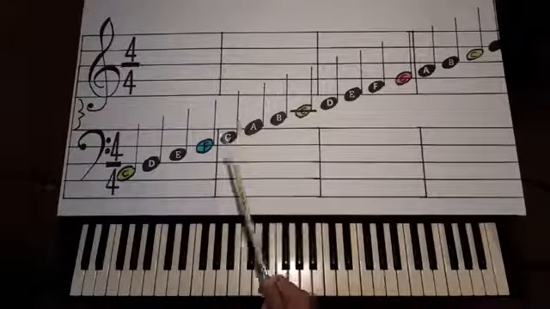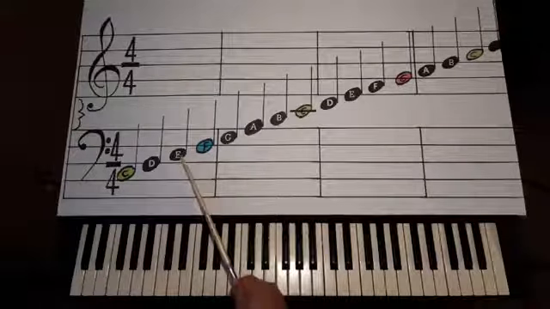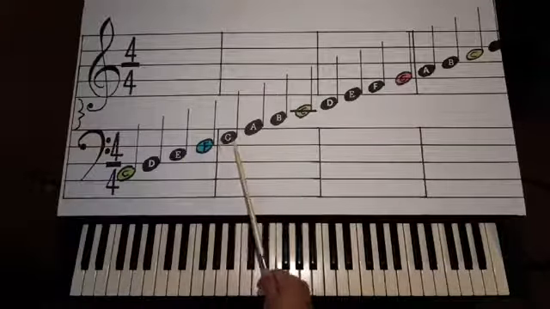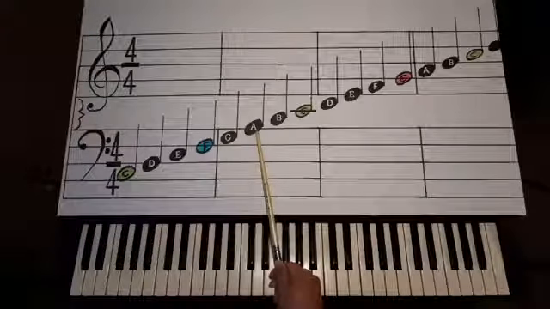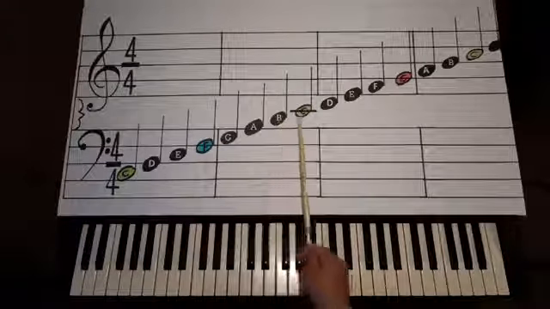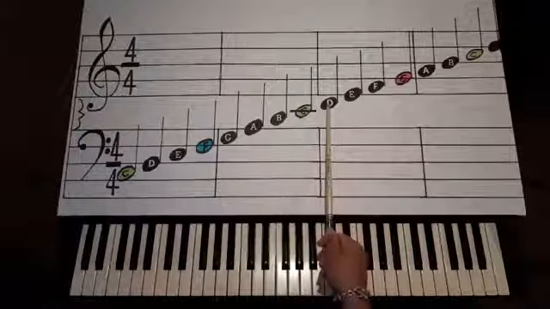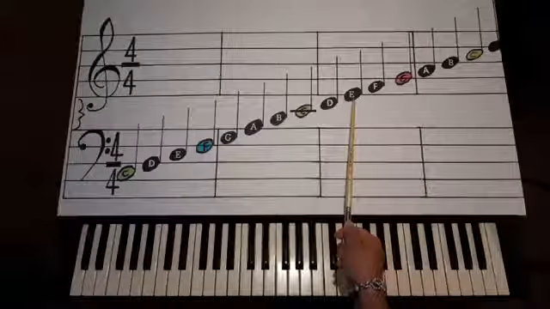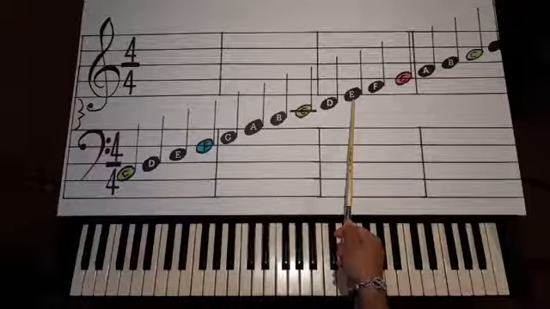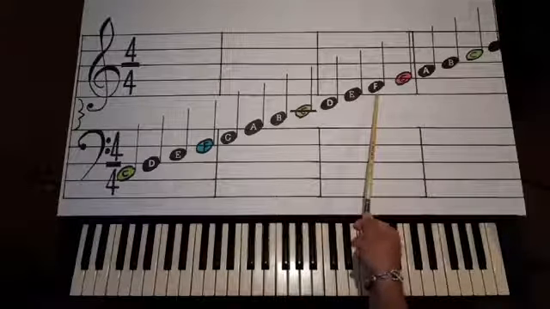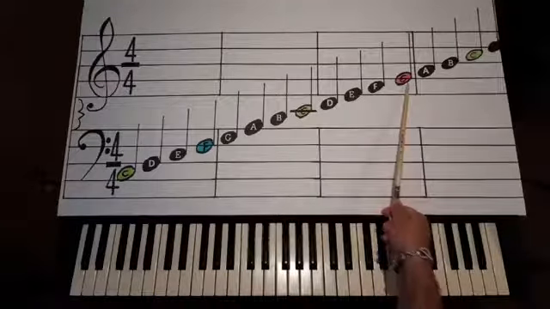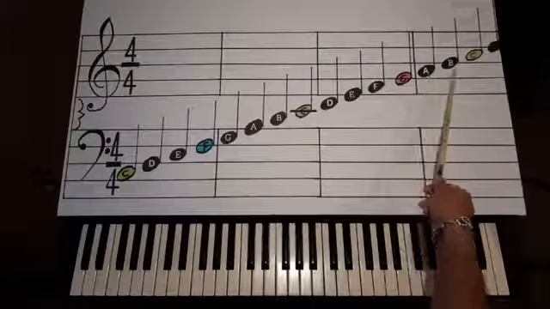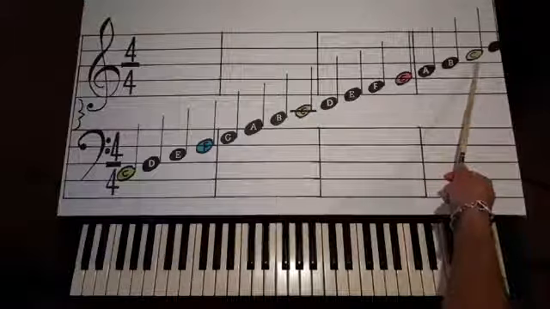Okay, actually I was saying it wrong. So let's try this again. Open E, F, G, very good. Open A, B, C, open D, E, F, open G now. So I was saying it wrong. And then A, B, and C.